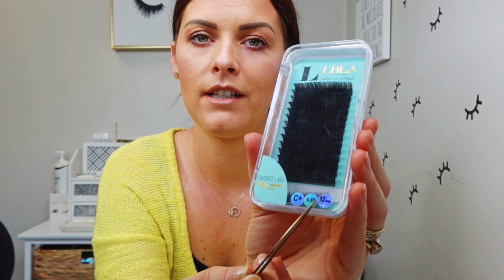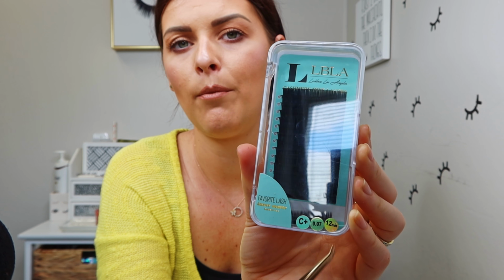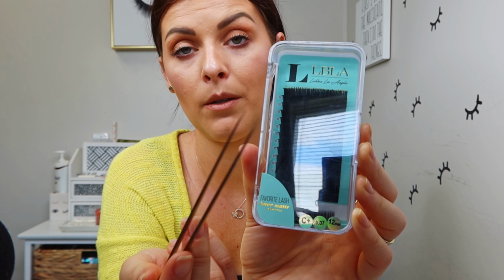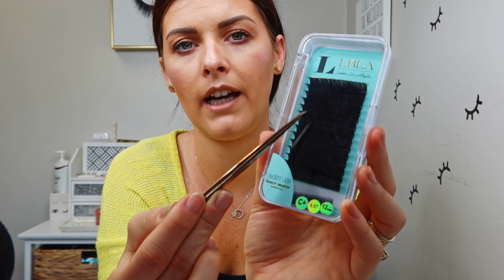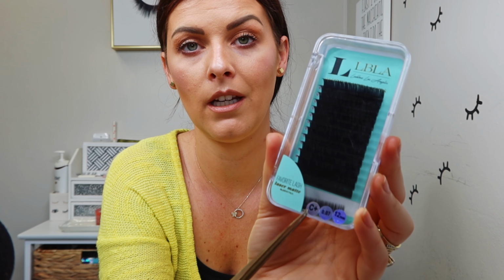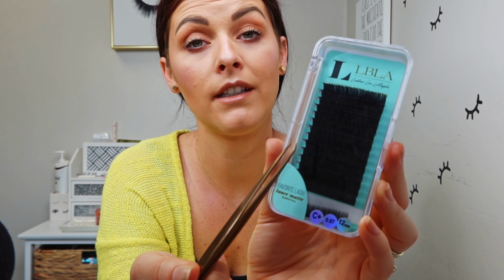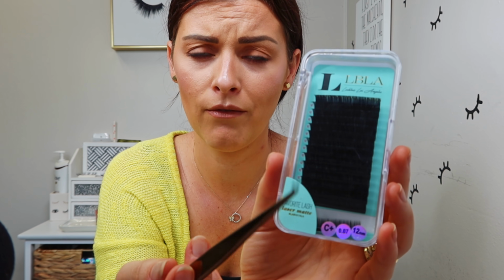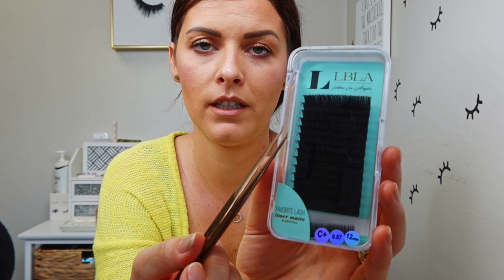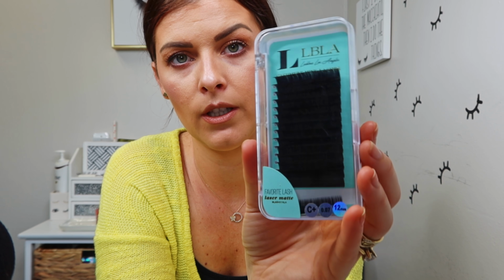And then you can see in here 12 millimeters. That means the length. Some of the brands, you can buy as a mix, so they start from 8, 9, 10, 11, 12, 13 millimeters. I like to purchase like that so I can have all of them. But this is the brand that I'm using almost all the time for mega volume and light volume. So I like to buy them as one palette for each length.